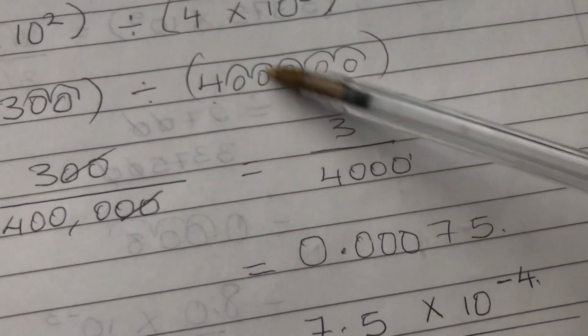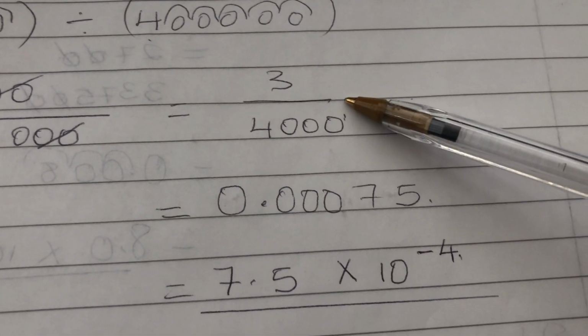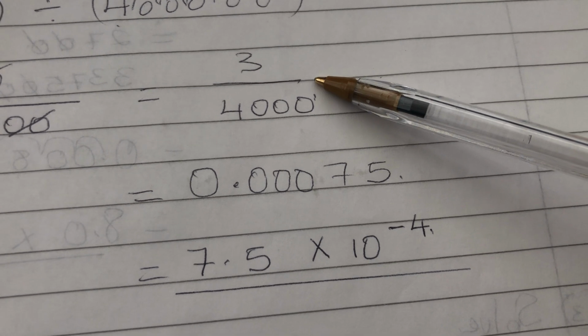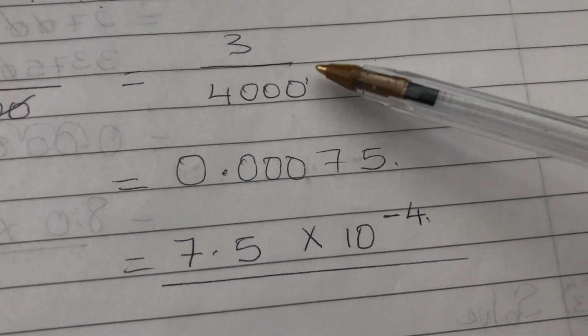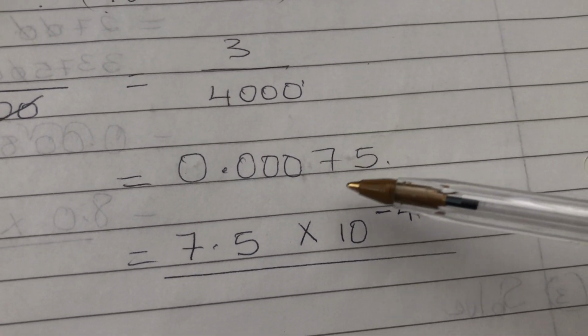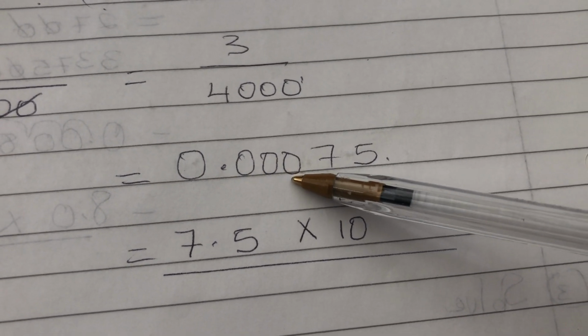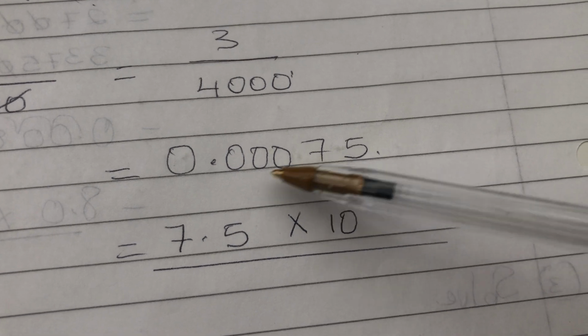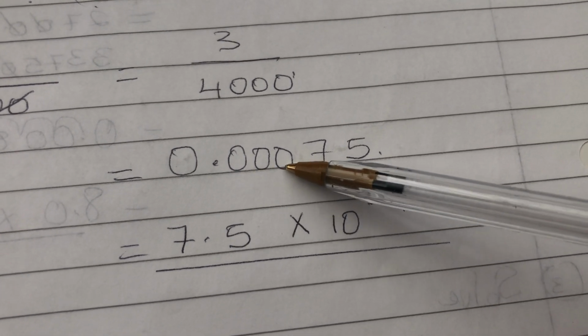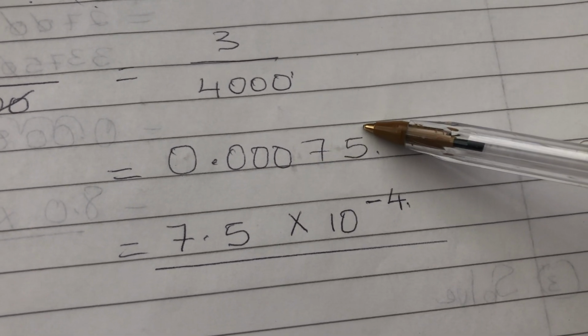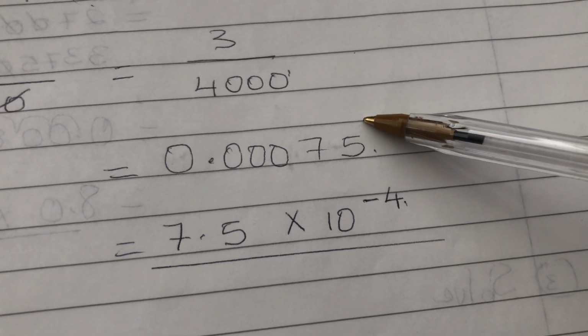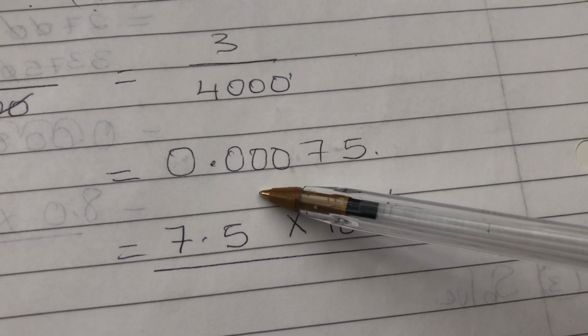So if we do this on the calculator, assuming it's a calculator question, then we have 0.00075.